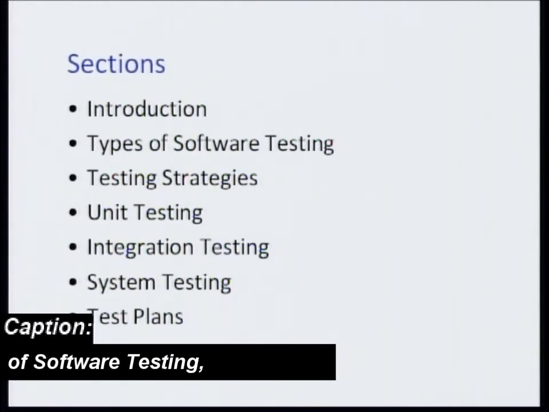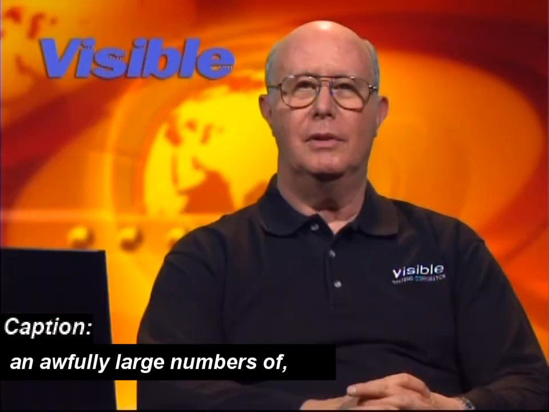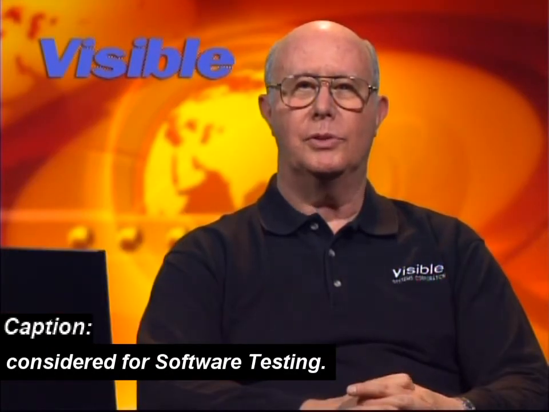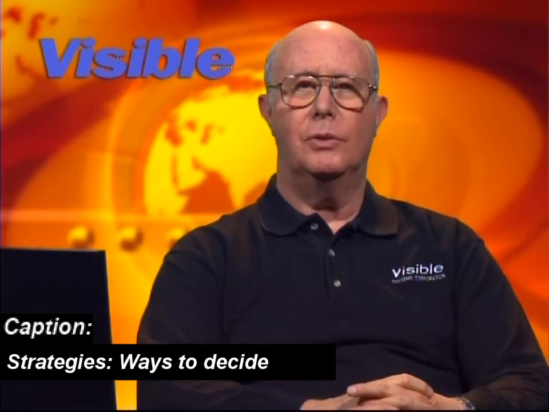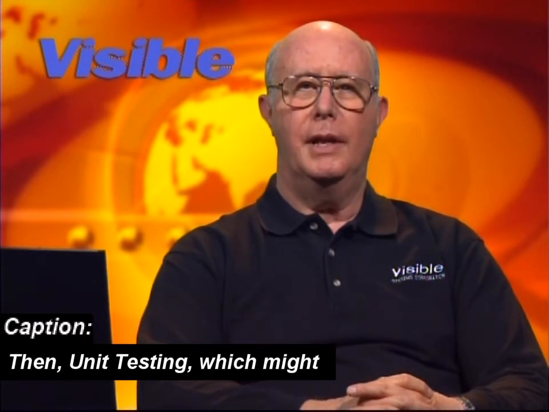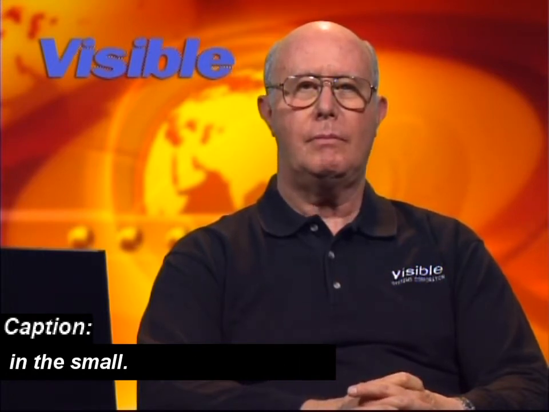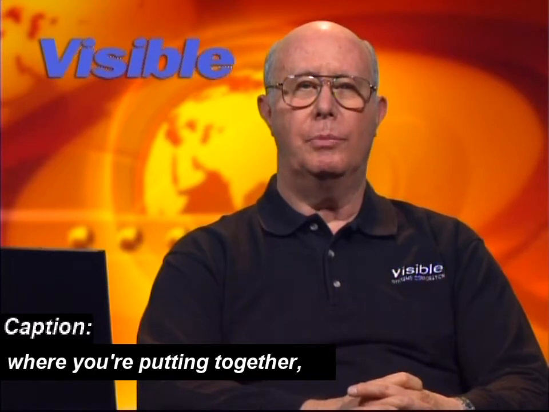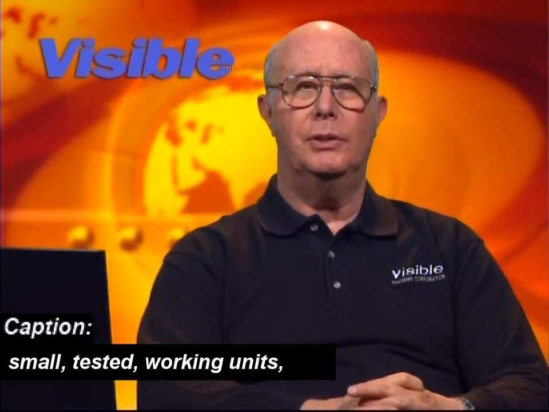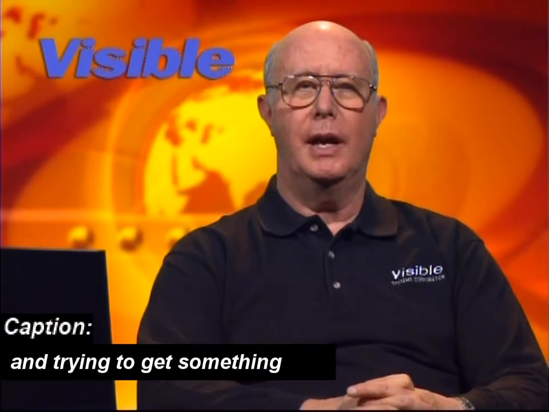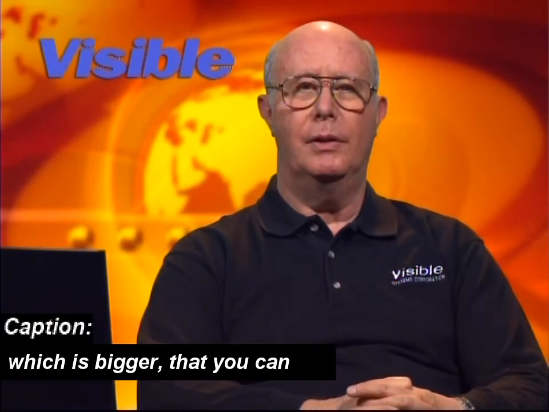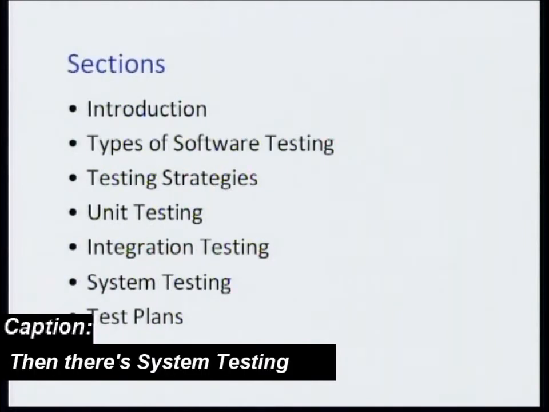Then there are some types of software testing, and you'll see that there are an awfully large number of things that are considered for software testing. Strategies, ways to decide what to test. Then unit testing, which might be considered to be testing in the small. Integration testing, where you're putting together small tested working units and trying to get something bigger that you could also test. Then there is system testing, and we'll learn about just how complicated that can be.